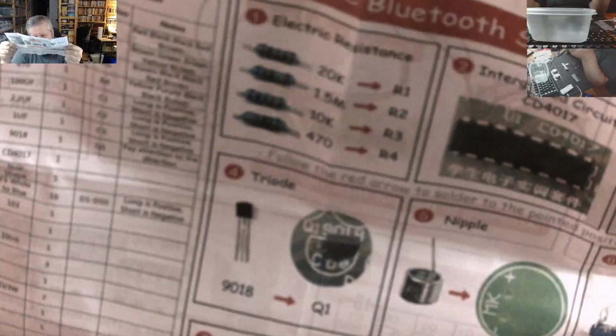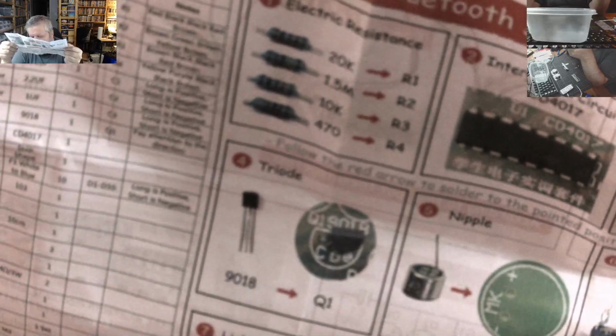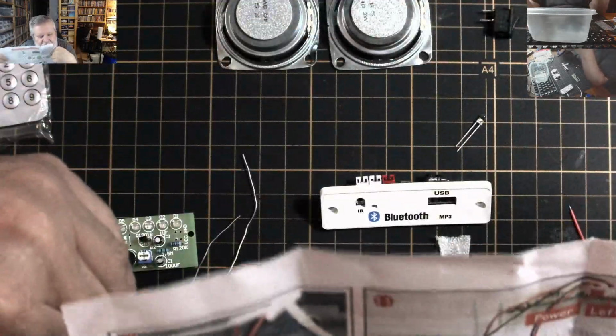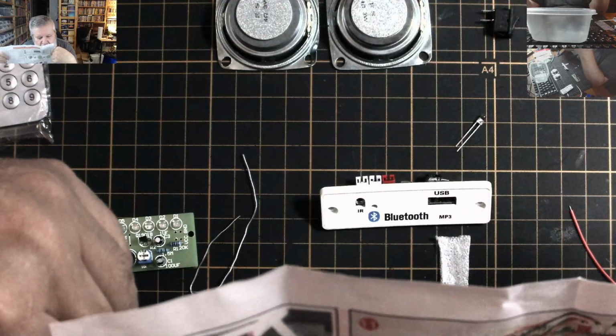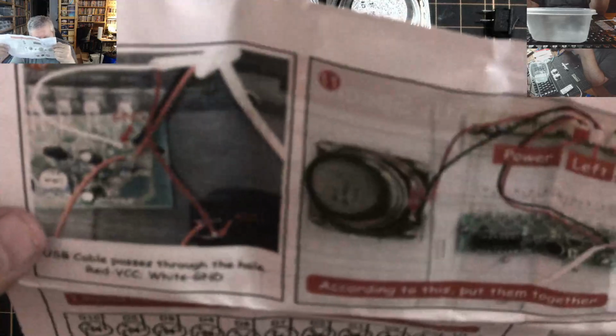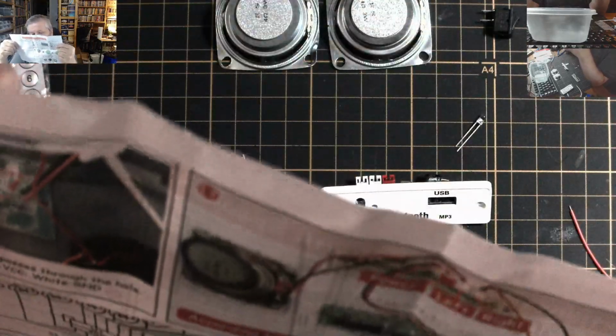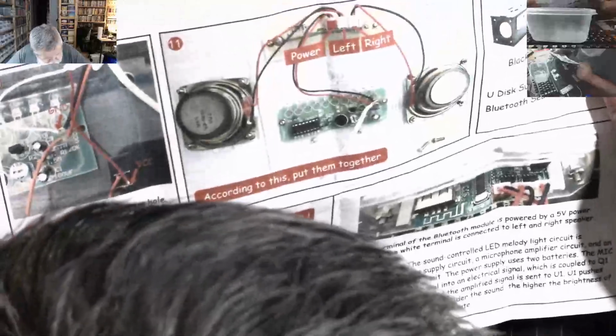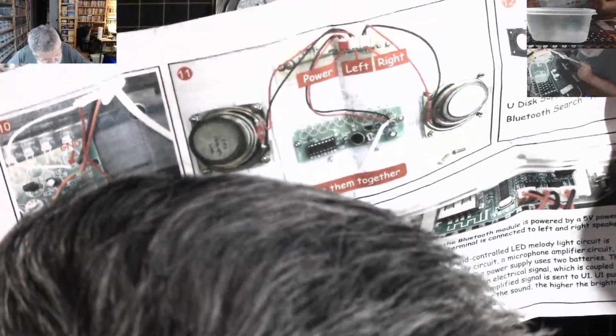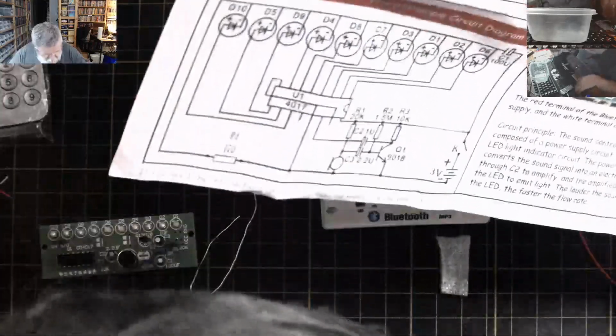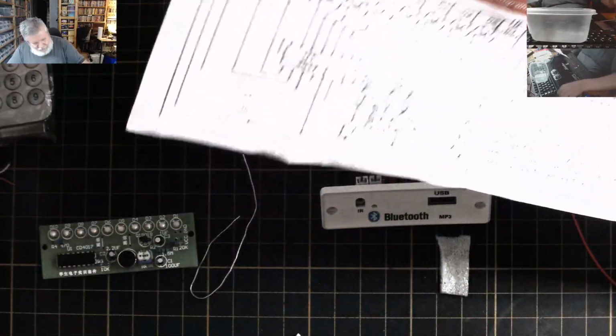Okay, connecting wire. Okay, so wow, okay, that's not enough wire for that. So USB cable passes through the hole, red VCC, white ground. Oh. Ugh. This cable too.